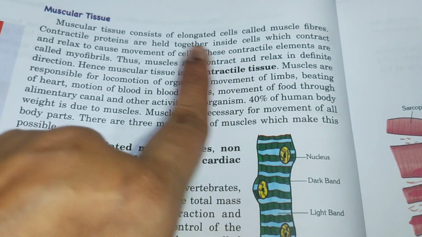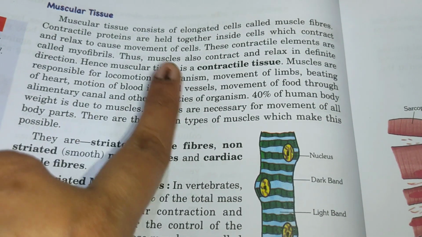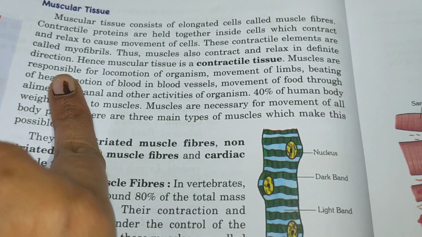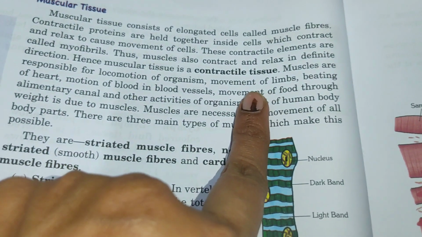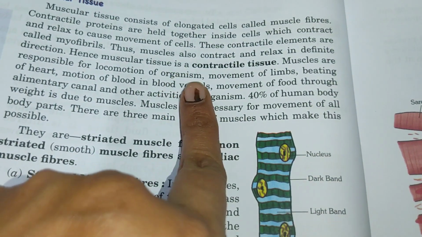These contractile elements are called myofibrils. These muscles also contract and relax in a definite direction. So muscular tissue is a contractile tissue. These are responsible for the movement of organisms.